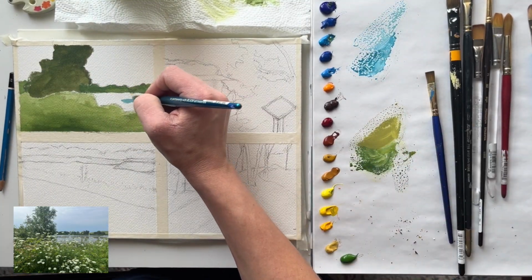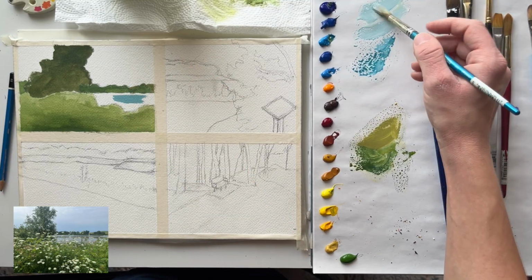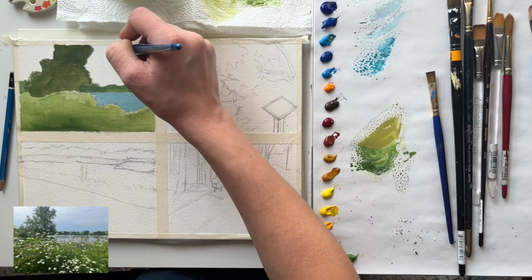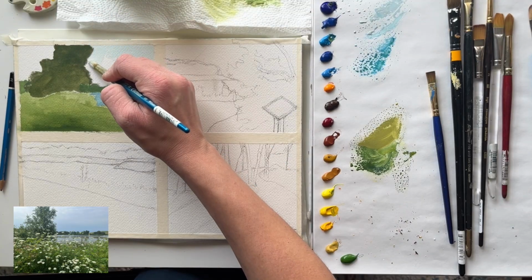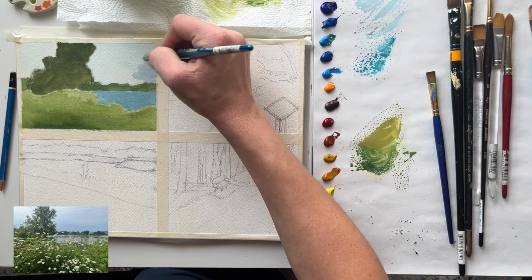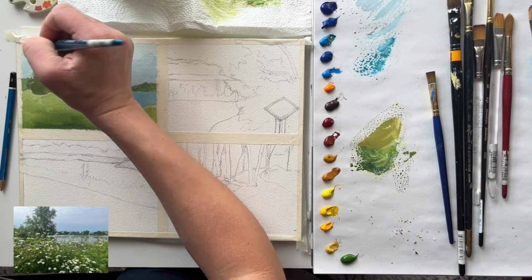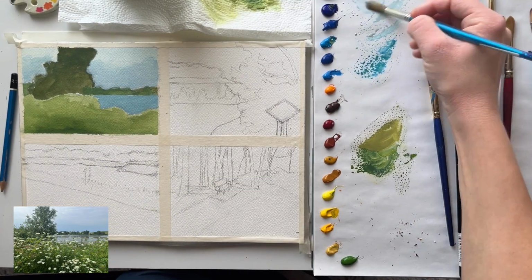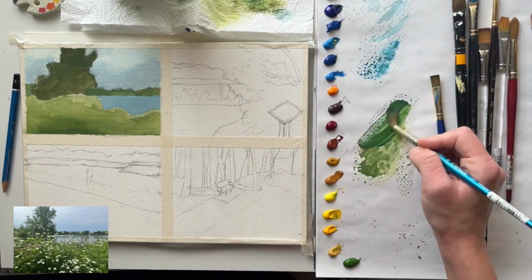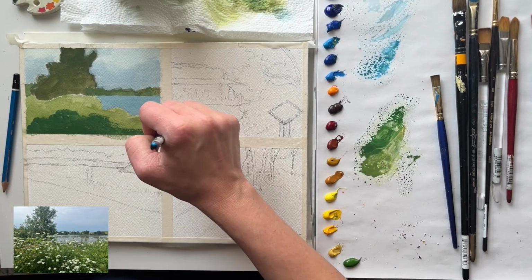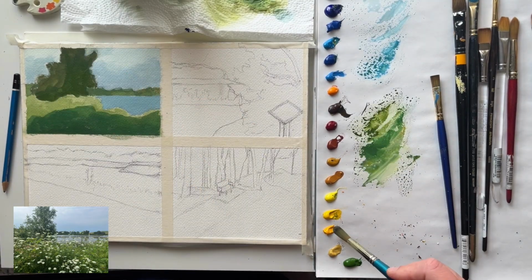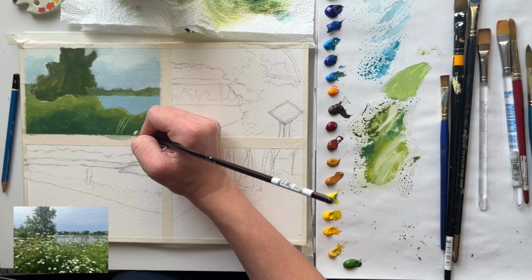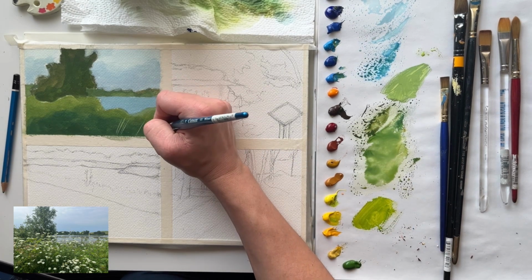Now I'm starting the underpainting and adding values. I'm starting to add details, and the final layers of the painting will come soon.